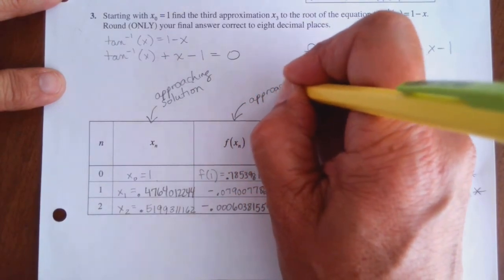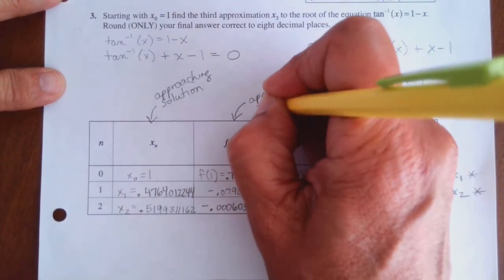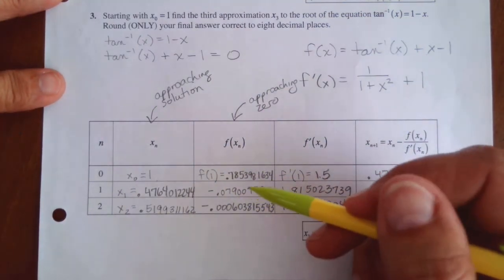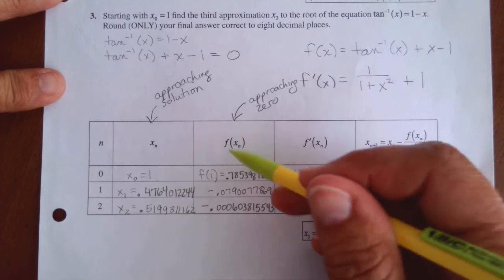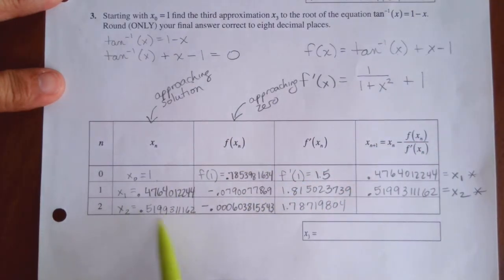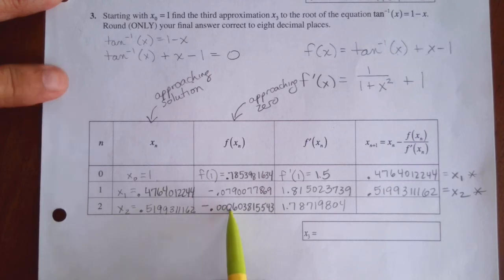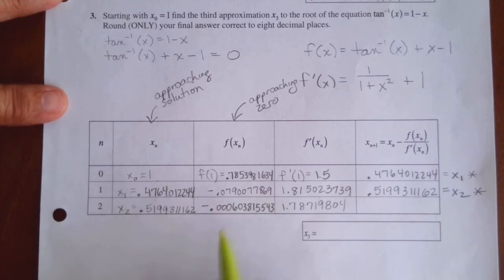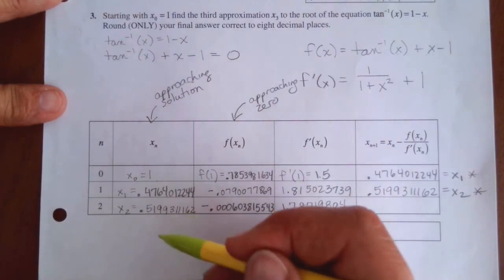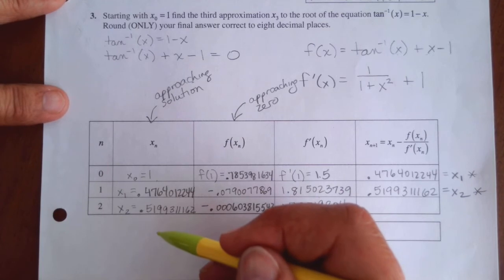If you're not approaching 0 here, something is wrong, because our guesses are supposed to be getting closer and closer. Because this is the root, and at any root, the y coordinate is 0. So this should be approaching 0, and this should be approaching the actual value of the root.